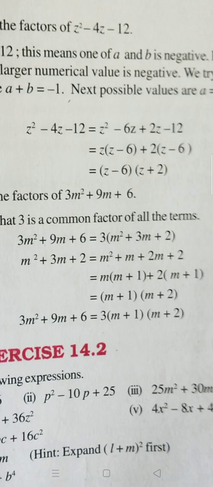So children, this is called find factors, factorize, whatever you say. This is the way. If sums are given, you have to solve this way. Clear? Now let's try one more sum. See the one below. There is a little difference over here. In the first sum, the starting term had no number in front. But in the second example, that is 3m square plus 9m plus 6, there is a bit of difference. In the starting also there is a number.